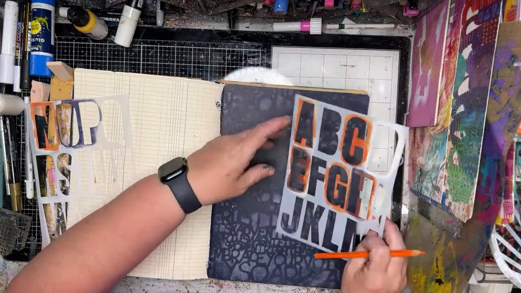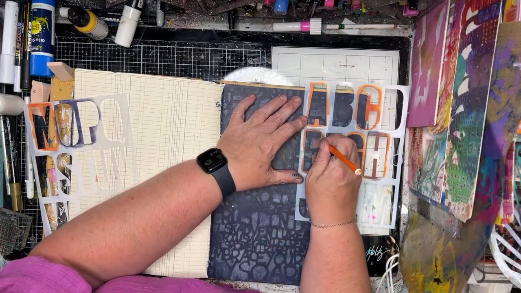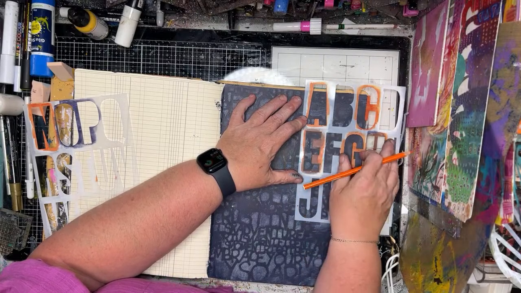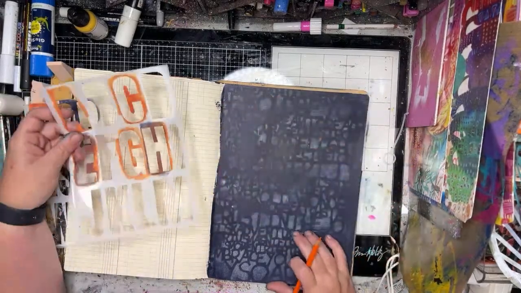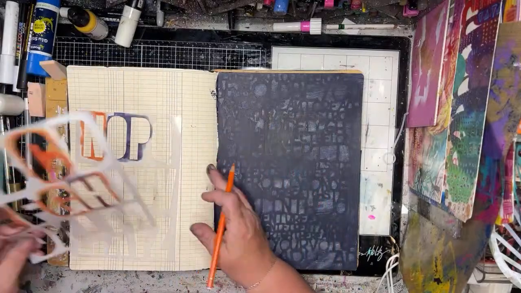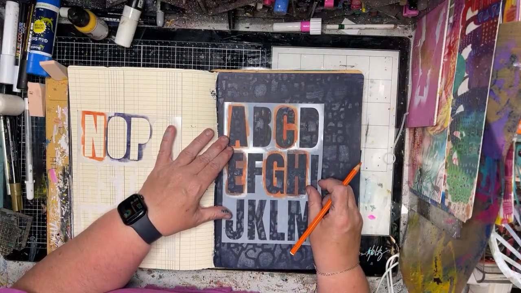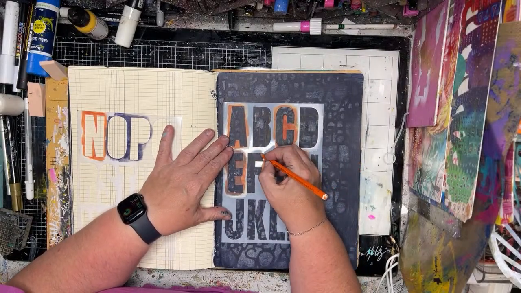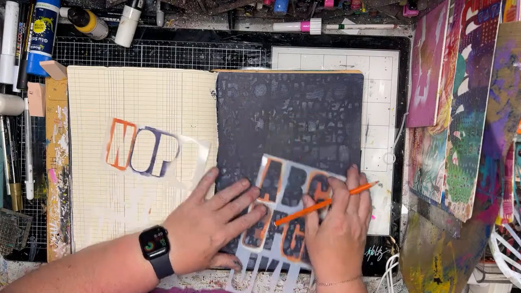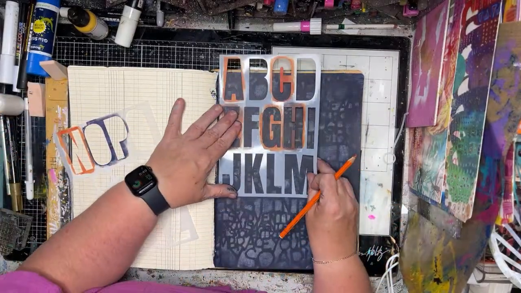We don't mind that. They are good stencils. So again, I'm joining it up to the bottom of the last. Just need to make sure I'm spelling it correctly.